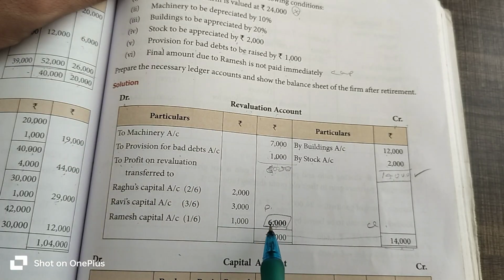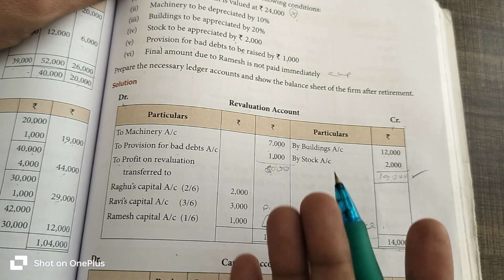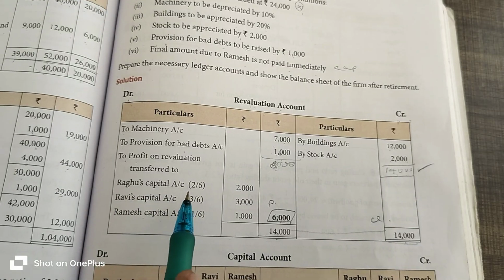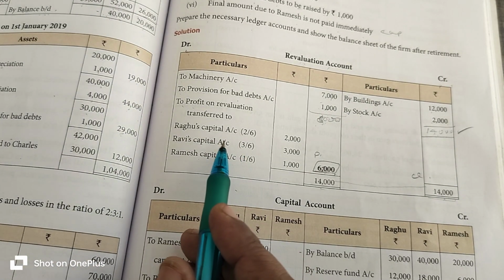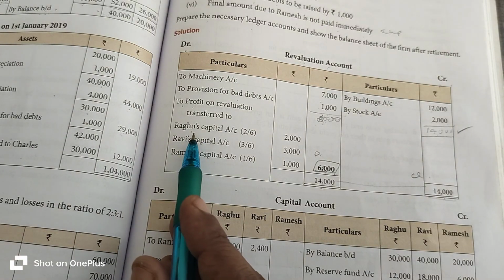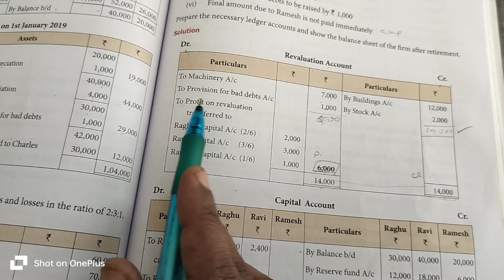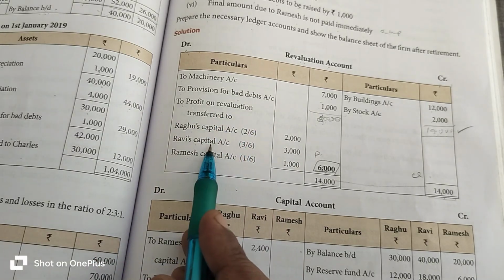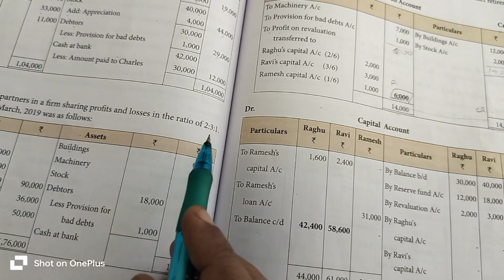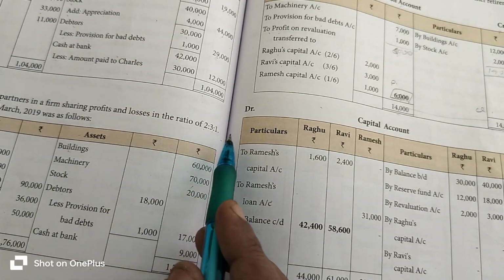Then that profit on revaluation account, 6,000 rupees, is immediately transferred to the respective partners' capital accounts with their profit sharing ratio. Who are the respective partners? Raghu, Ravi and Ramesh. The profit on revaluation is transferred to their capital accounts with their profit sharing ratio. What is their profit sharing ratio? It is given in the question, 2:3:1. Okay.